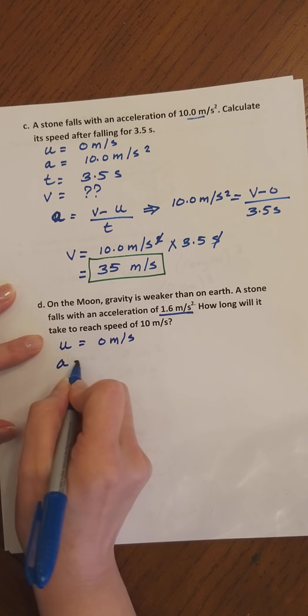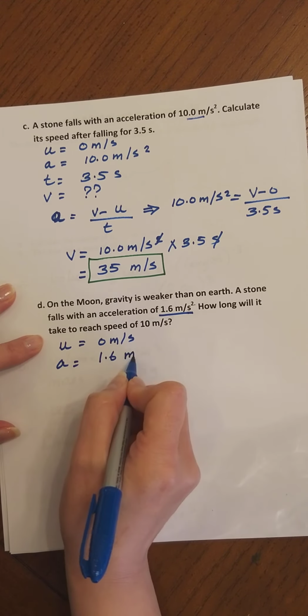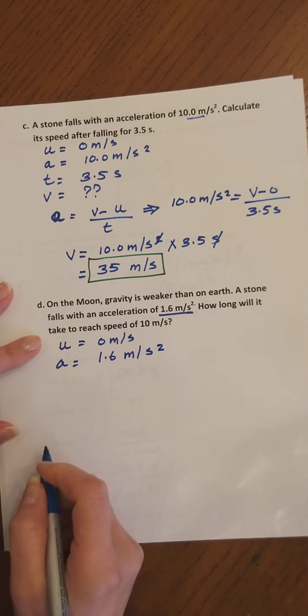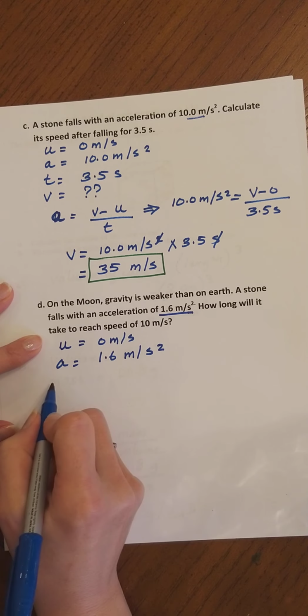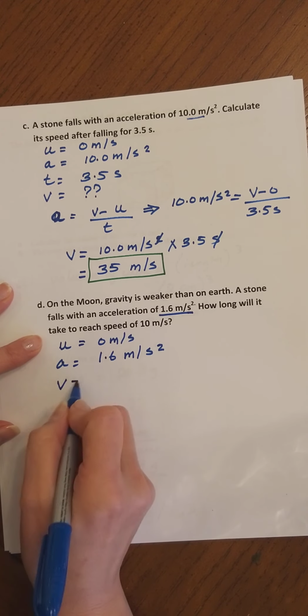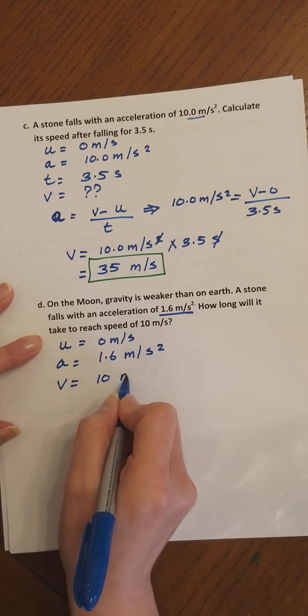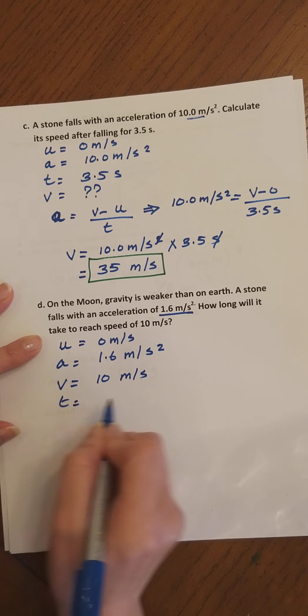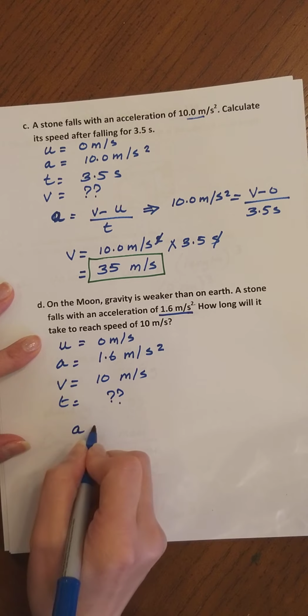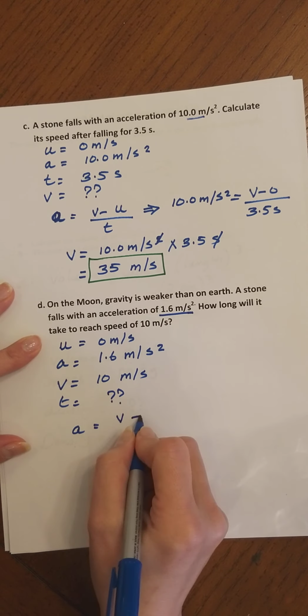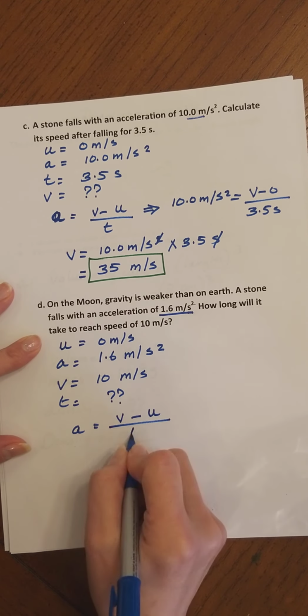Its acceleration is 1.6 meters per second squared. Time needs to be calculated, and the final velocity is 10 meters per second. We need to calculate time. Again, acceleration equals final velocity minus initial velocity divided by time.